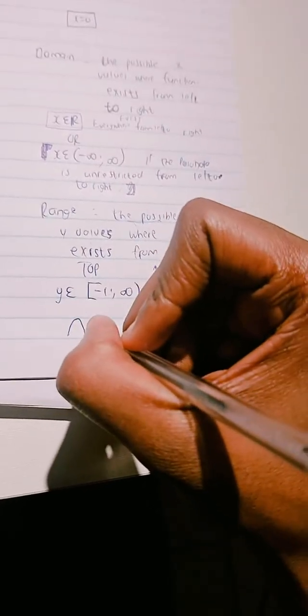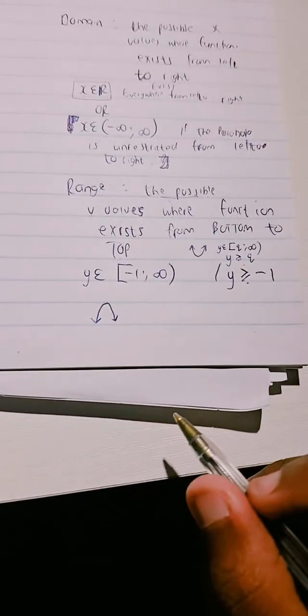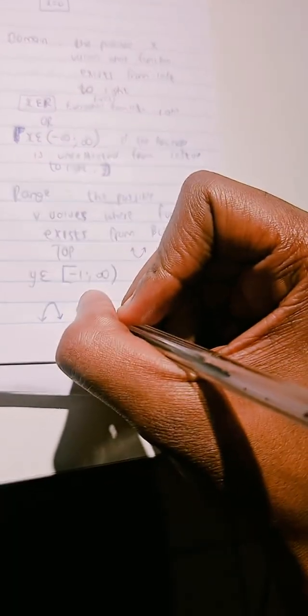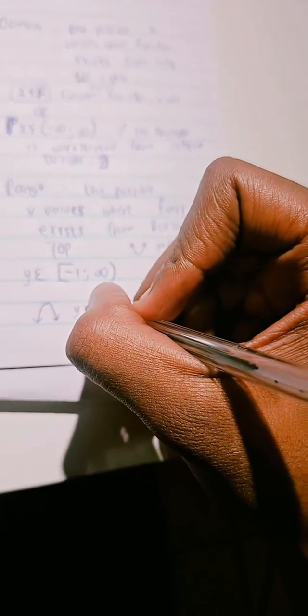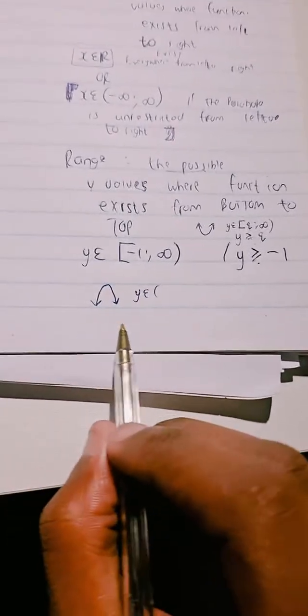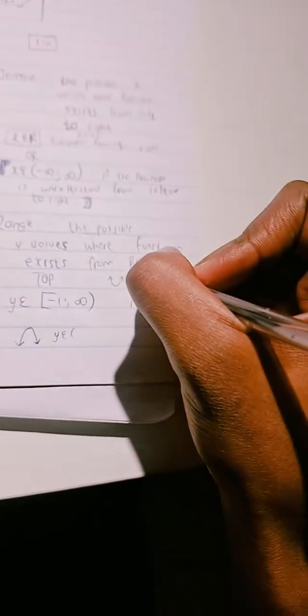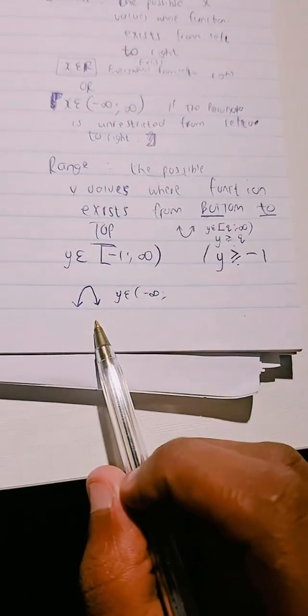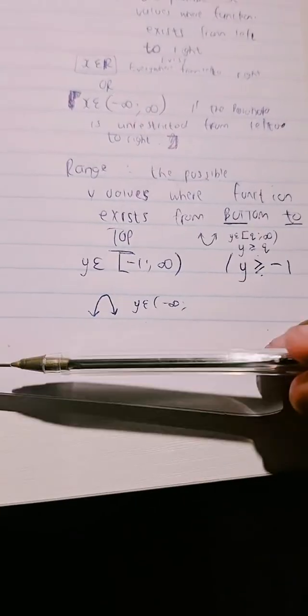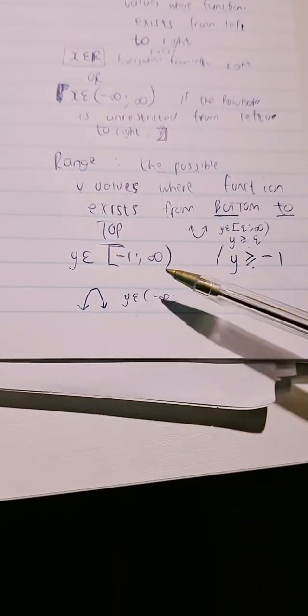What if the function was concave down? Well, if we want to write it in interval notation, y is an element of, and we speak from where it comes from, from the bottom to the top. This direction is very important. Bottom being your lowest, so -infinity, because -infinity indicates that this function is coming from a low point to whatever the q value is, the maximum.